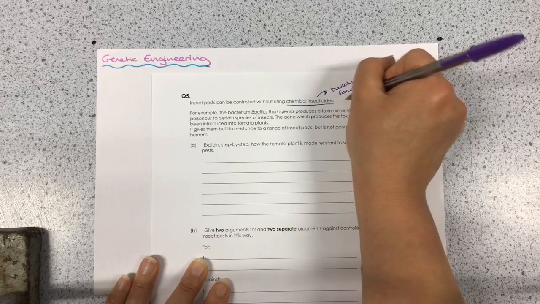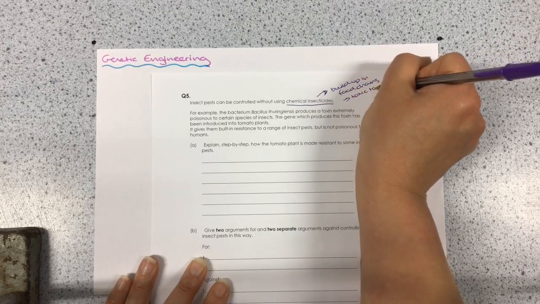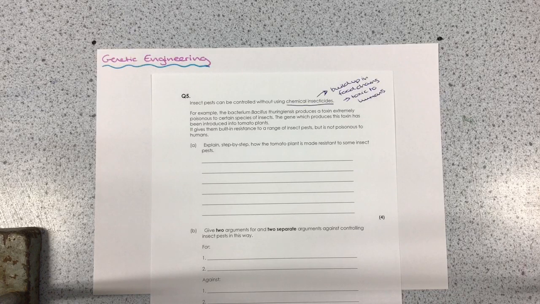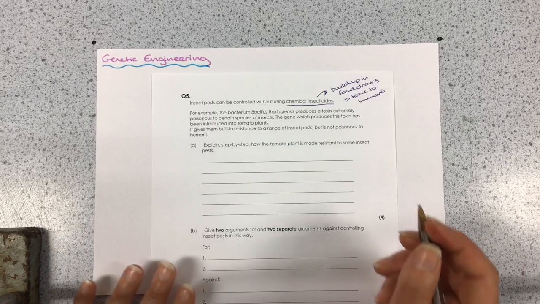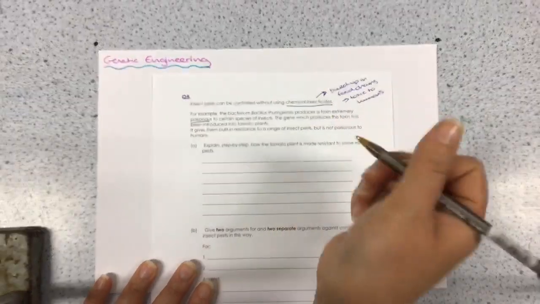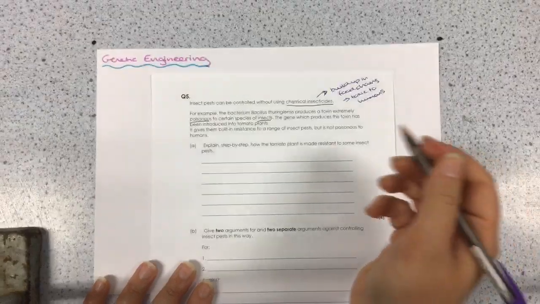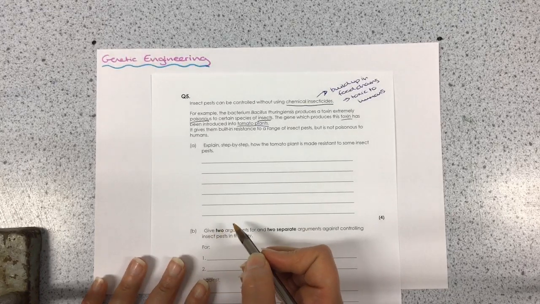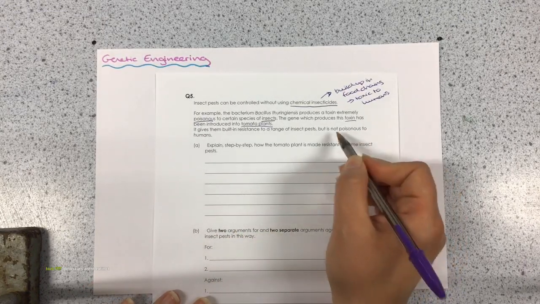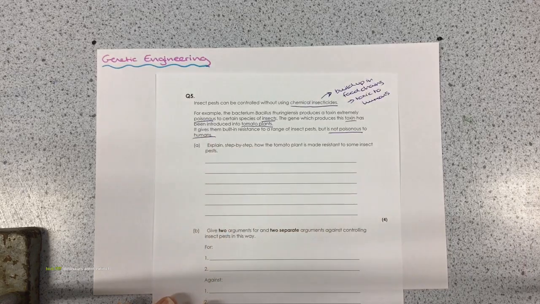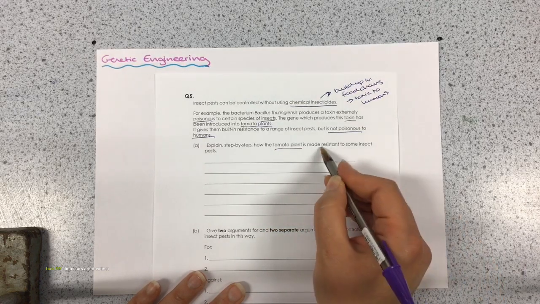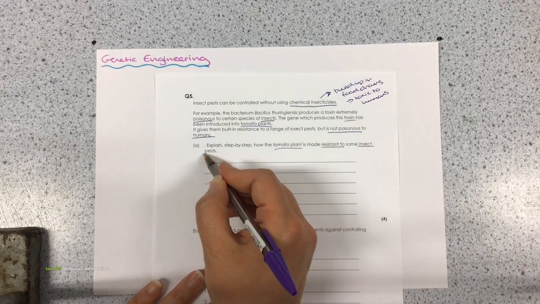And they can also be toxic to us. And it says, for example, and I love this because I can't ever say it, I don't know why I've picked this question. The bacterium Bacillus thuringiensis produces a toxin extremely poisonous to certain species of insects. The gene which produces this toxin has been introduced to tomato plants. It gives them built-in resistance to a range of insect pests, but is not poisonous to humans. Explain step by step how the tomato plant has been made resistant to some insect pests.